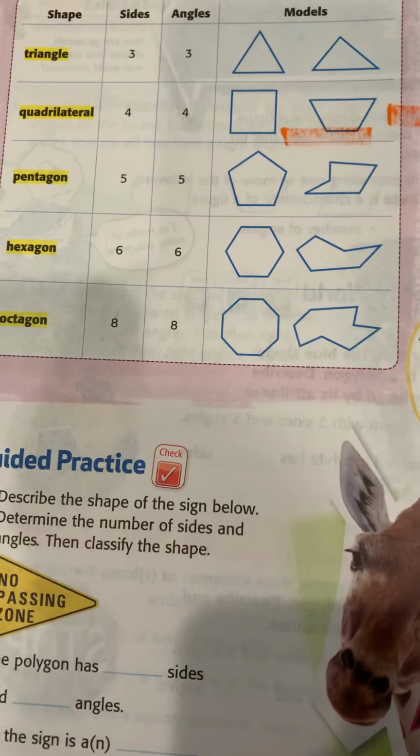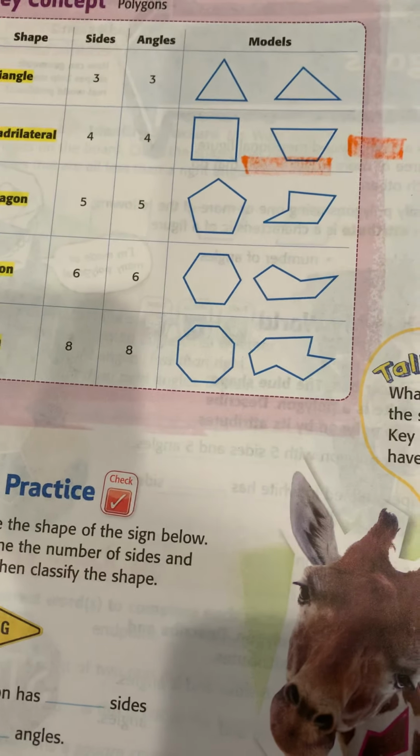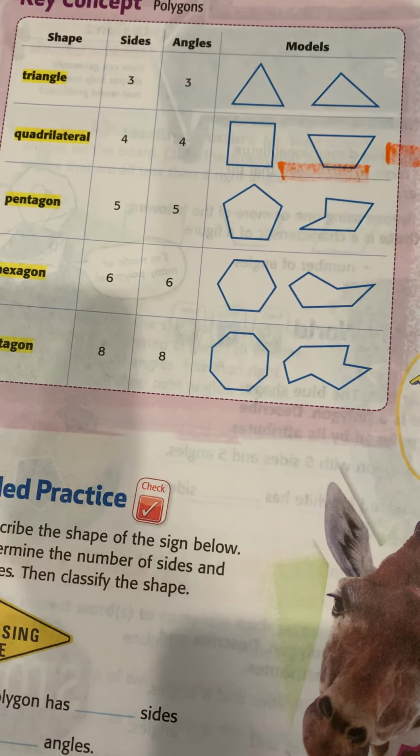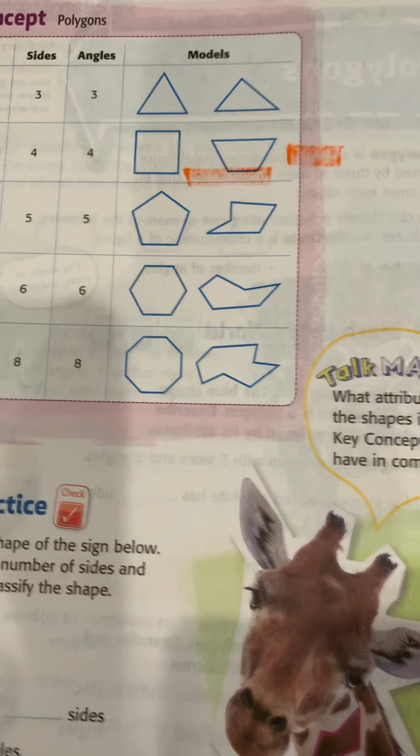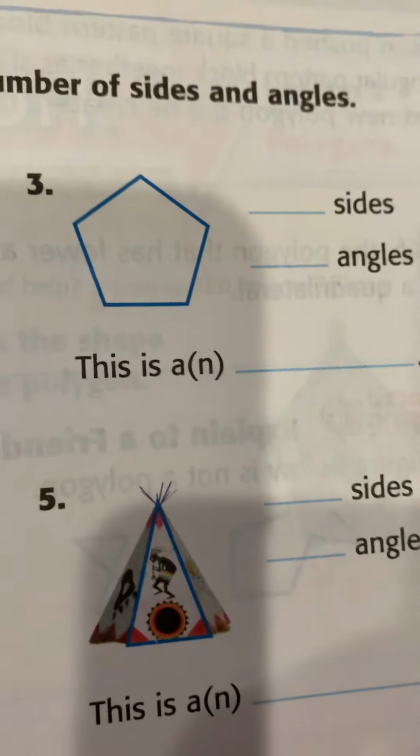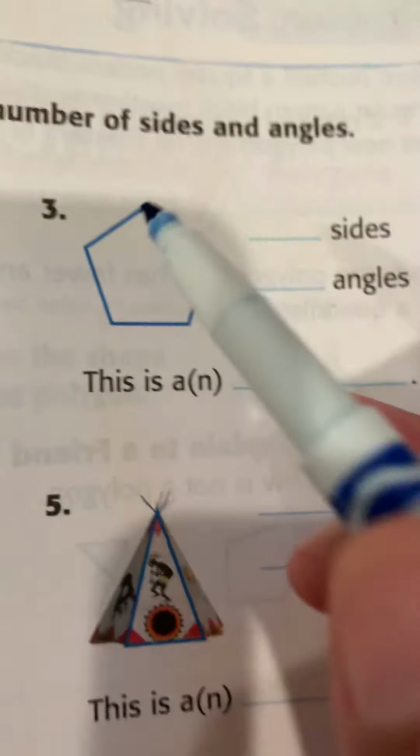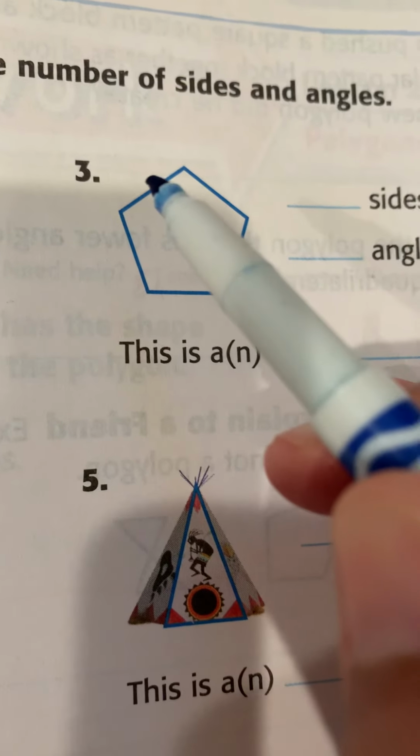Okay, so let's get going on some of this. This lesson is much easier, I think, than the angles lesson that we did. Very, very simple to identify. So, for example, let's go to number 3. Before we guess the name, we're going to look at sides.